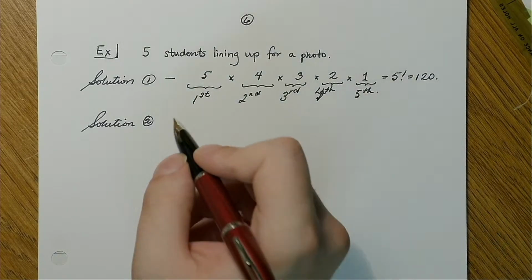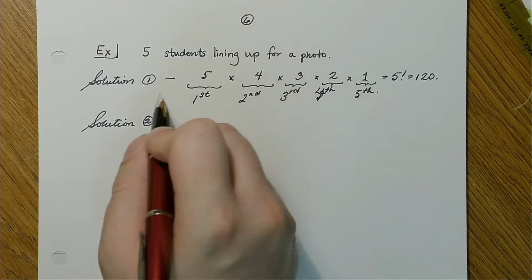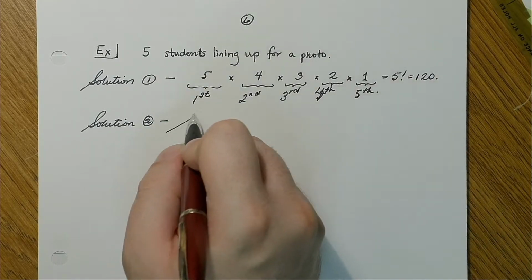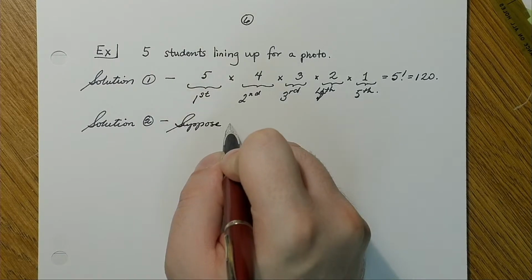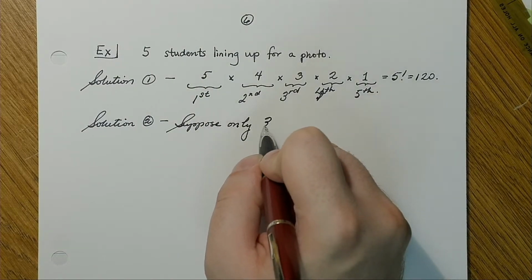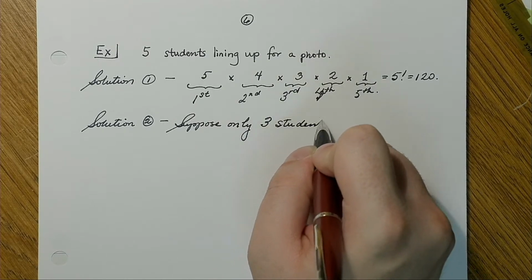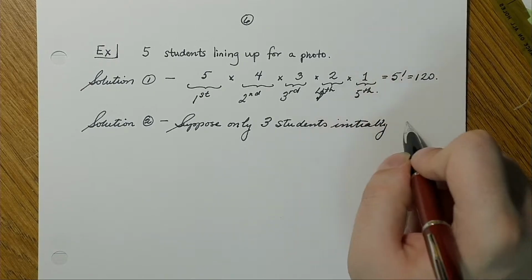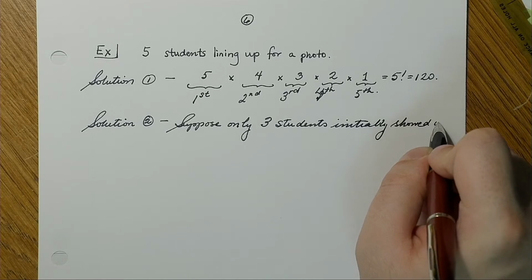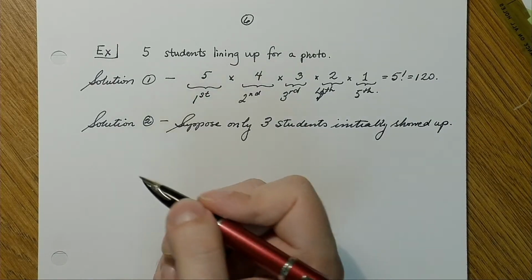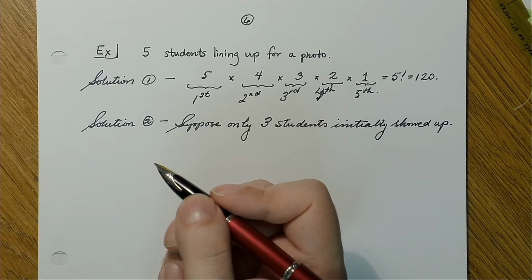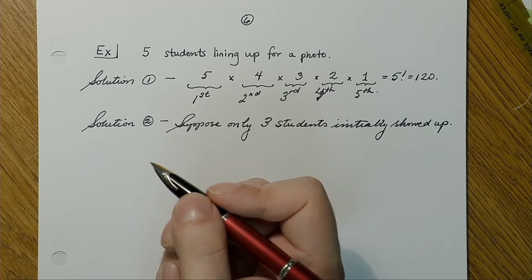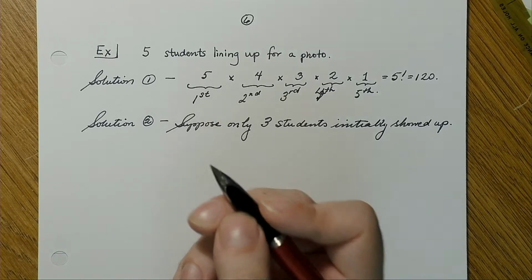Instead of supposing that all 5 showed up, suppose only 3 did. The photographer has to get them ready because they're running on a tight schedule. So how many ways can 3 students be selected from the 5 original students?